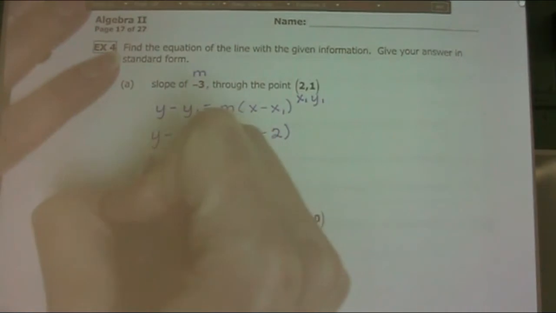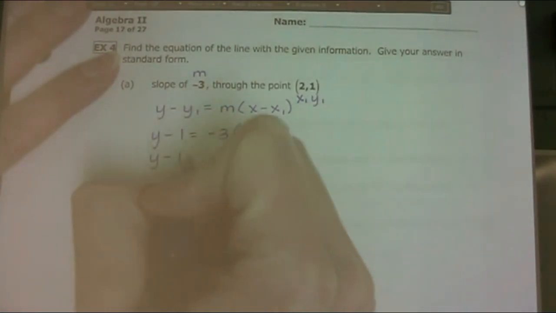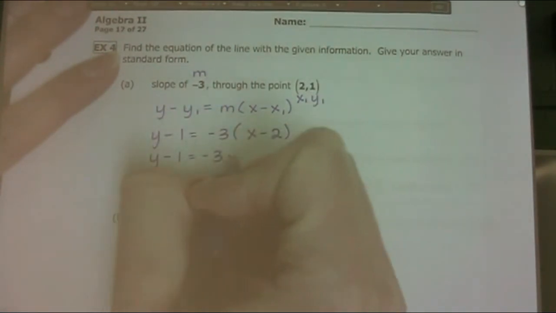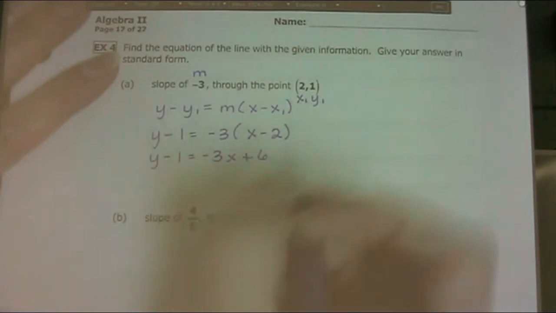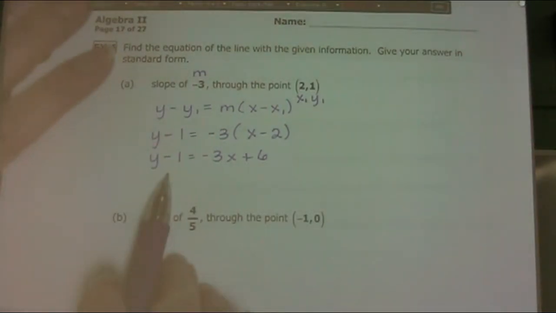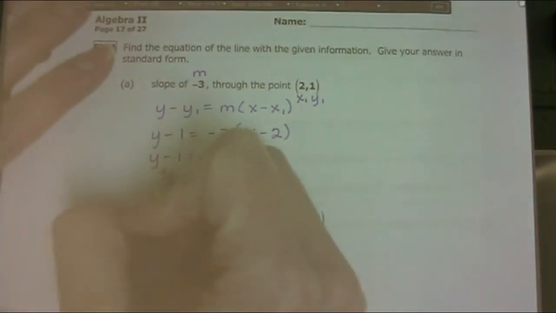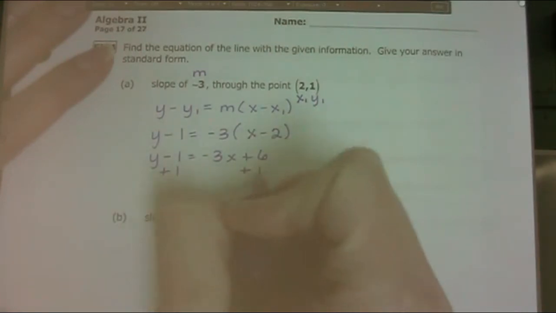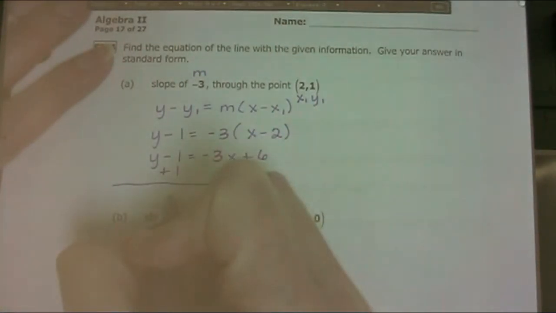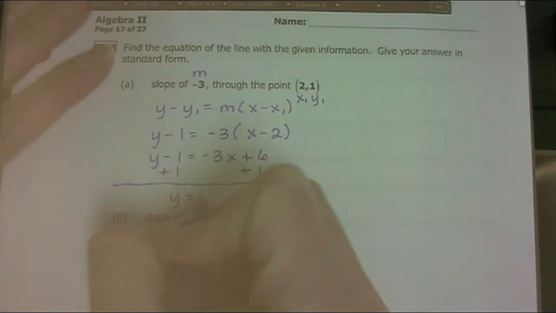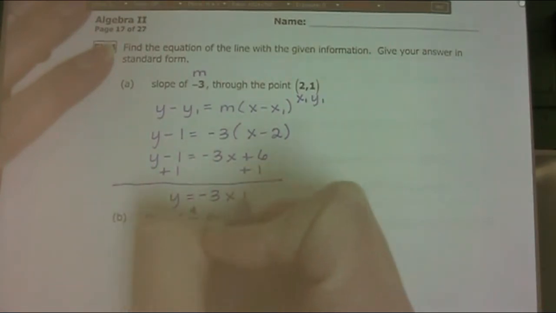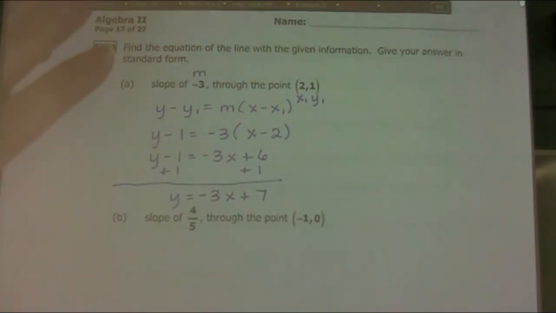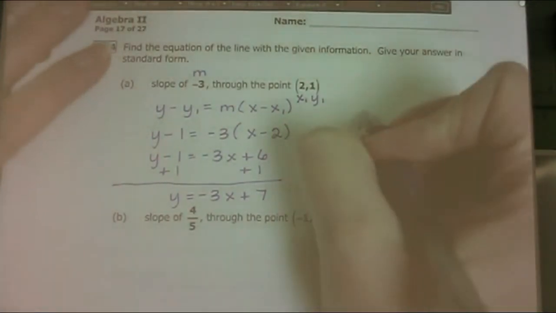So I'm going to go ahead and distribute, and I have y minus 1 equals negative 3x plus 6. I want all my constants together, so I'm going to add 1 to both sides. And I have y equals negative 3x plus 7. So that's in slope-intercept form.